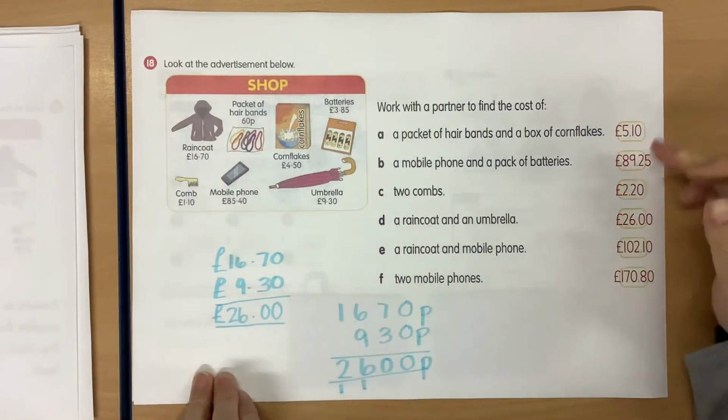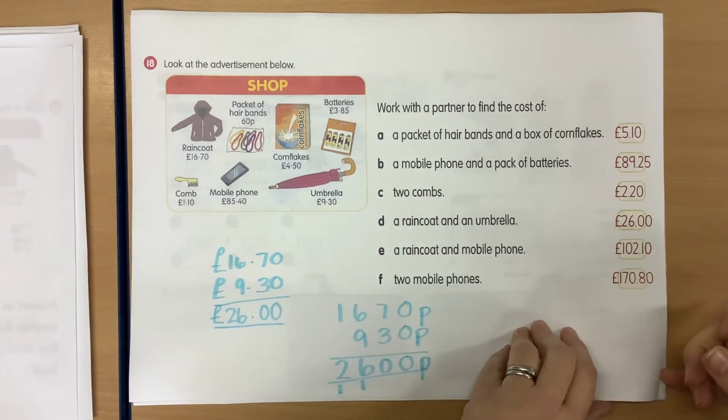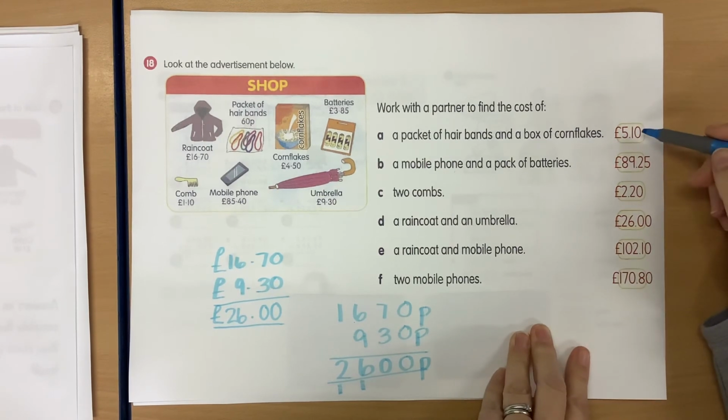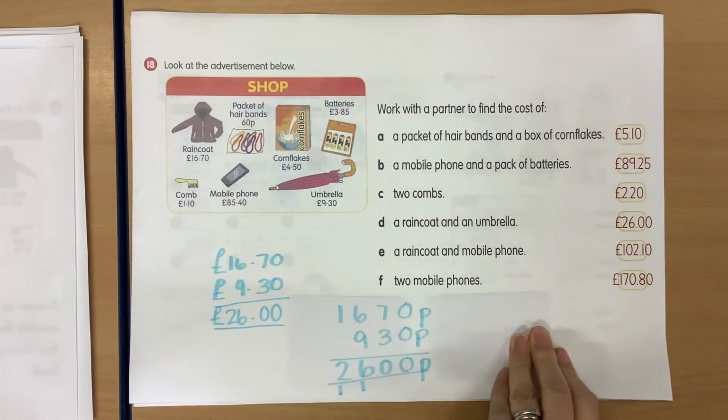So hopefully you were able to carry out the correct calculations in the same way, the same column addition method that we've been doing for years now. And if you didn't, just check your answers against these and you can maybe see where you went wrong if you go through them again.